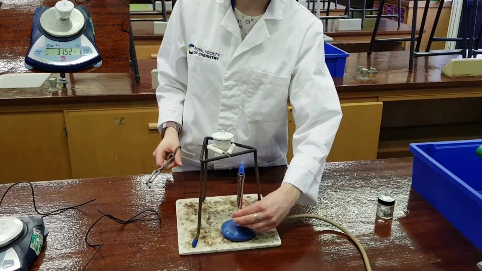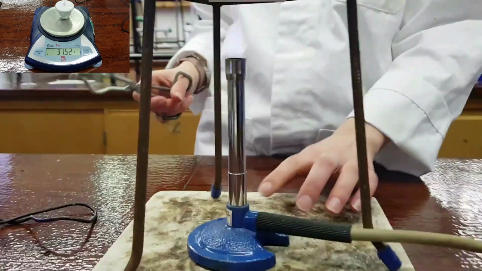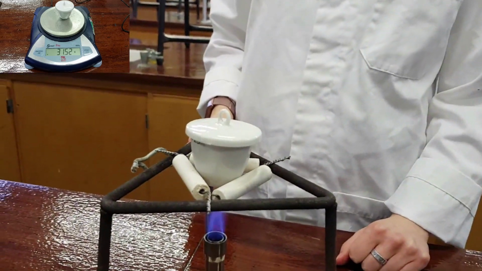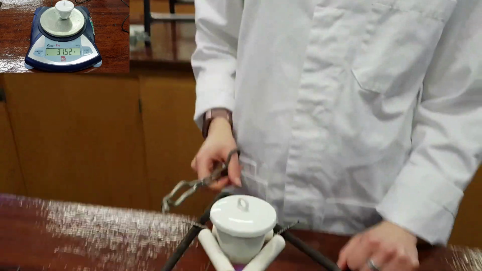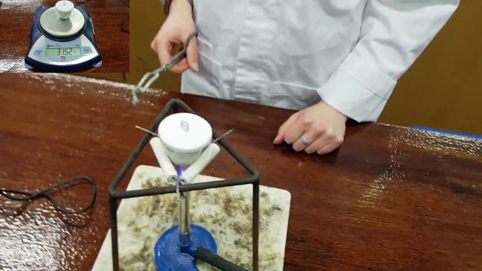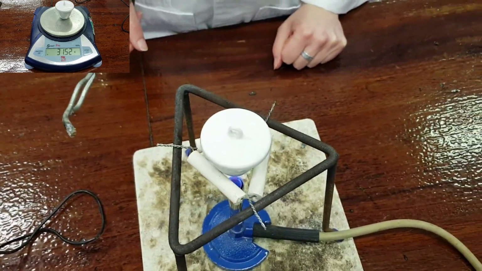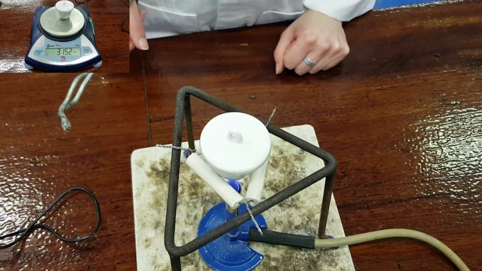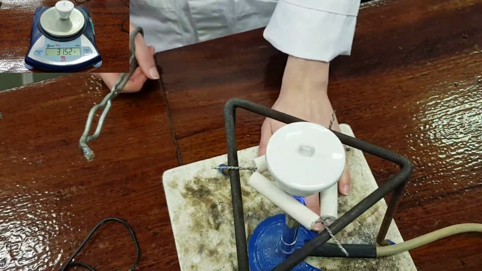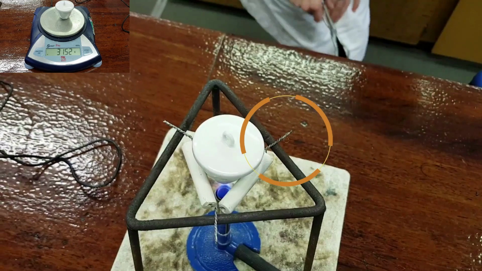And we do need this to get extremely hot. So we're using the crucible supported within a clay pipe triangle there. So that you can see there it's a clay pipe triangle. And also notice the way that it has been positioned on the tripod. That is the Star of David formation, as it's called, with the metal prongs from the clay pipe triangle sticking over the middle of the tripod.